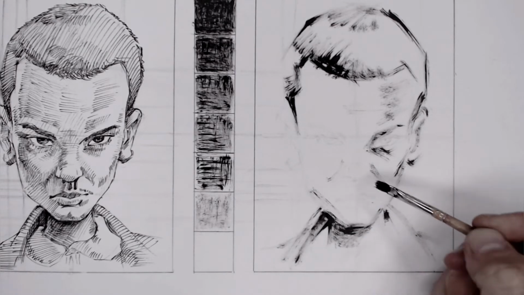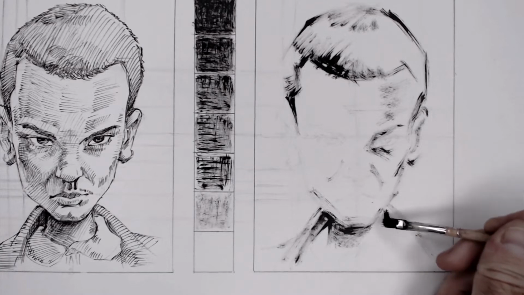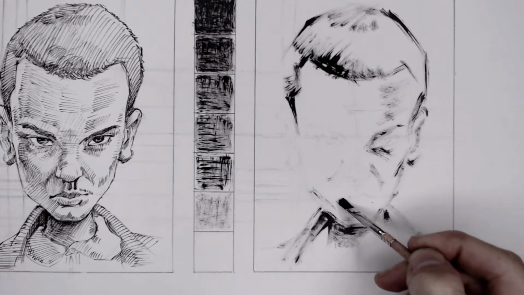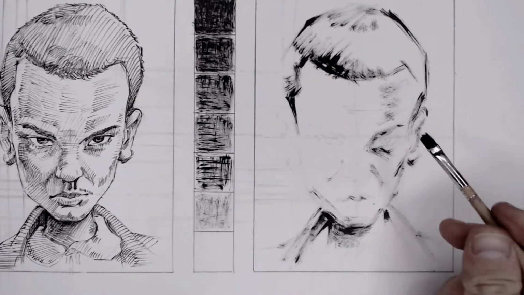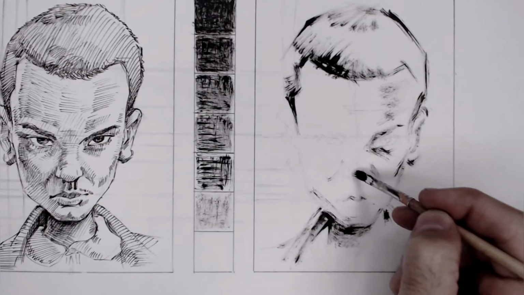There's a core shadow here around the chin. Always remember where your light source is coming from. That will help you as well. And underneath the nose.